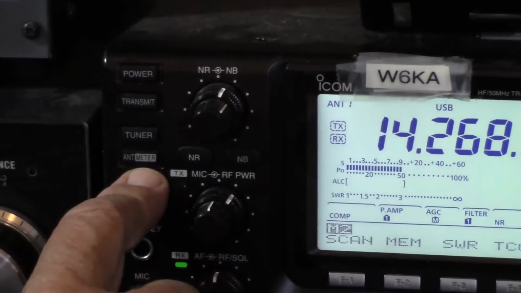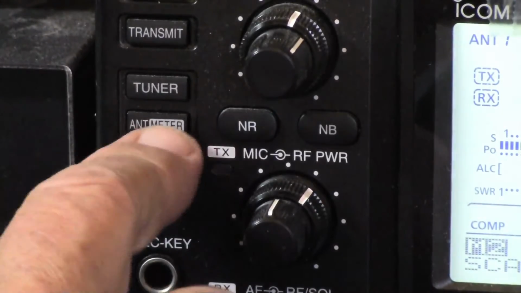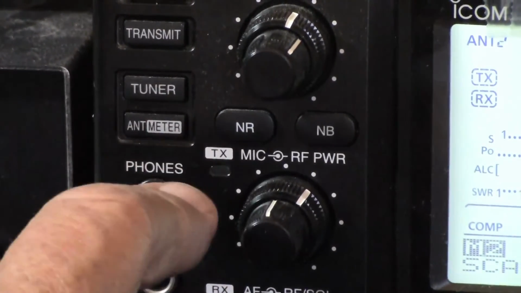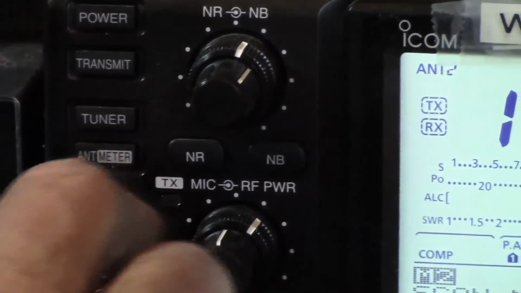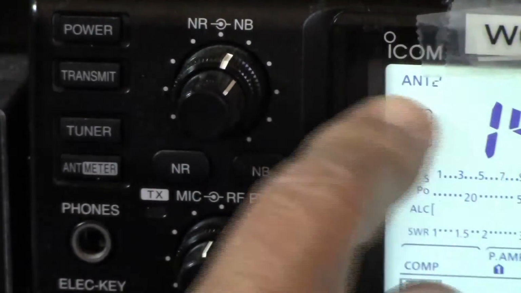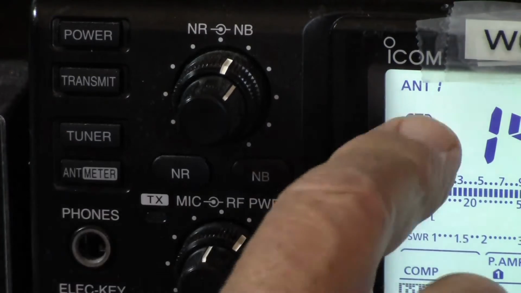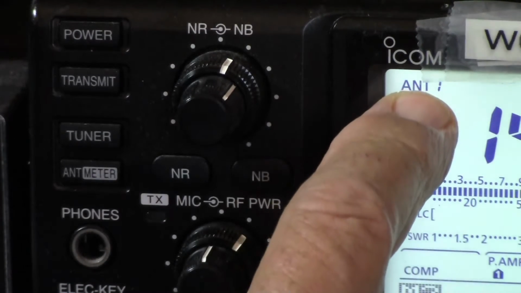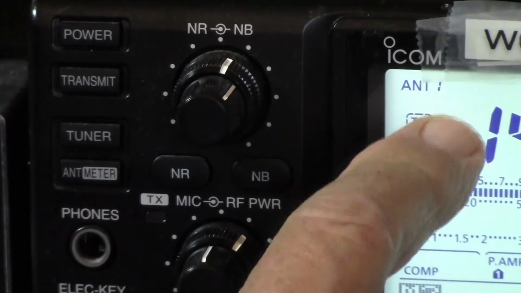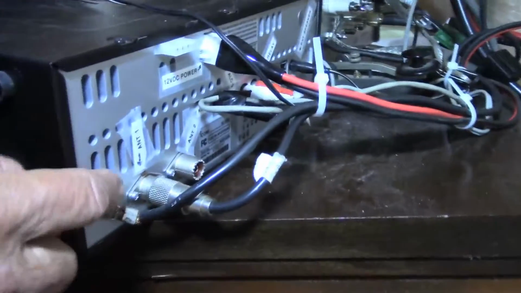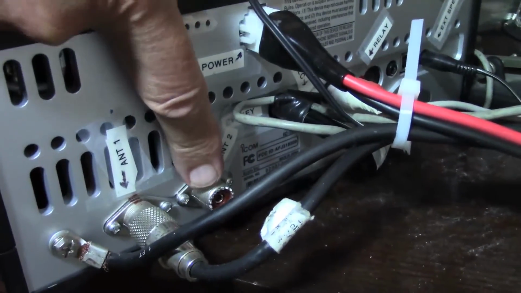This antenna meter button is kind of tricky. It's a toggle button, and if you just touch it, it changes the antenna. If you can see it there, it says antenna 2. Then if you just touch it, it goes back to antenna 1. Leave it at antenna 1 because antenna 1 is connected to the antenna on the roof of the radio room. Here is the one that we use, this one, and this one is connected to nothing.